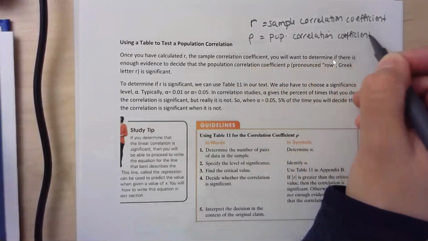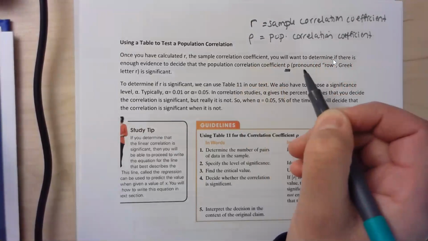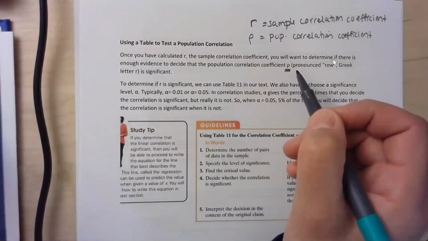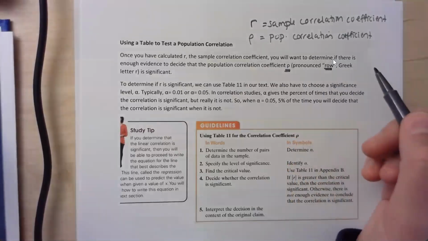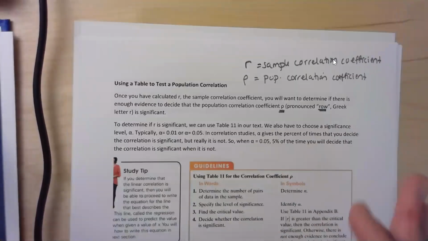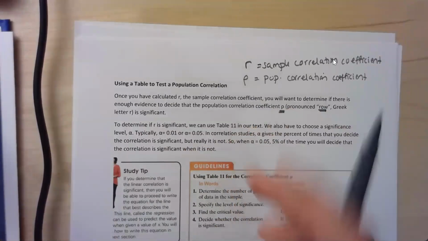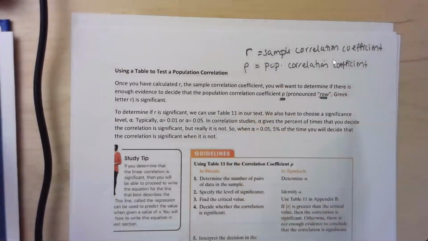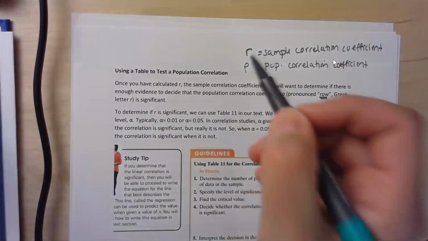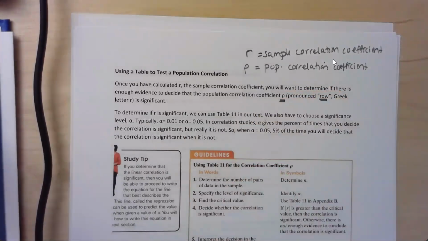Okay, so it looks like a P. It's not a P though. It's actually a Greek letter R, lowercase. It's not spelled this way, but it's pronounced row, like as if you row a boat. So when you see this symbol that looks like a P, it actually is the Greek letter R, because remember, we like to use Greek letters for population. So it means the same thing, just for the population.